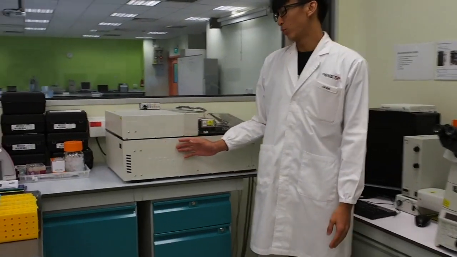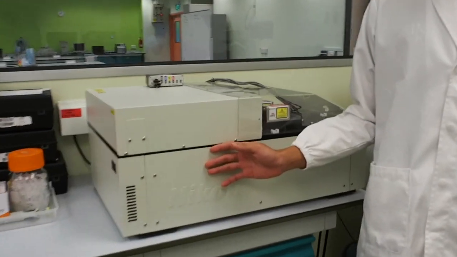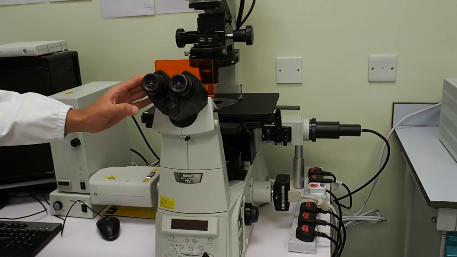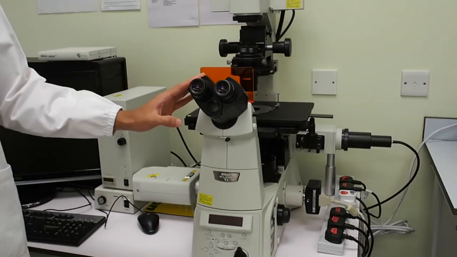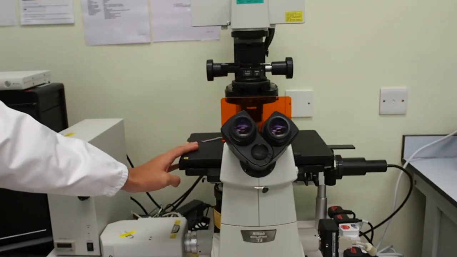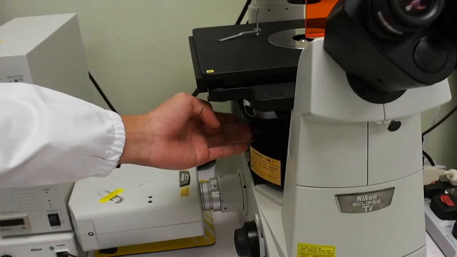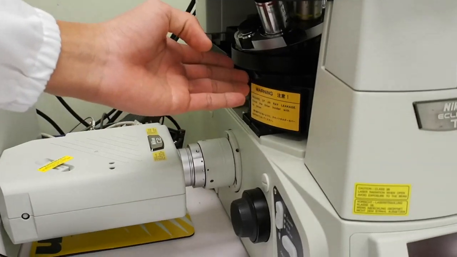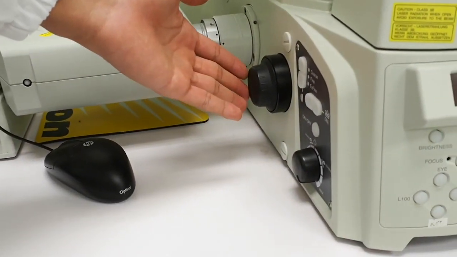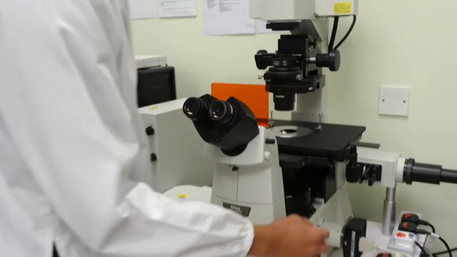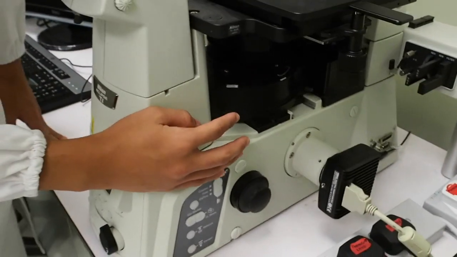Over here, we have the laser, which is the excitation source itself. And over here, we have the microscope itself. This is the eyepiece. Over here is the stage. Beneath the stage, we have the objective lenses. And over here, we have the adjustment knobs. Over here, we have the four filter wheels.